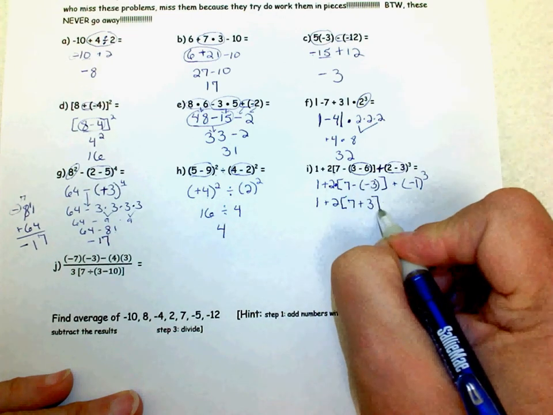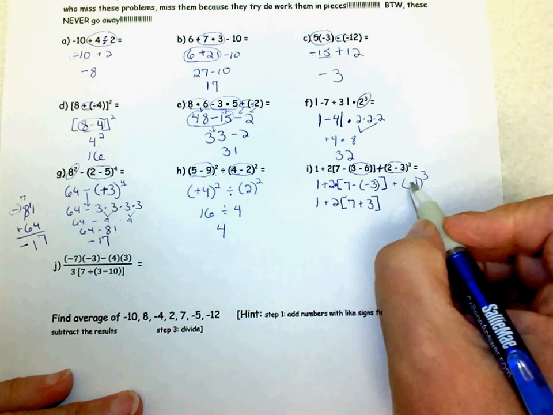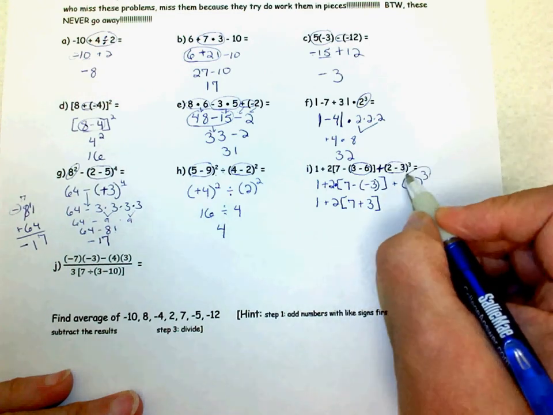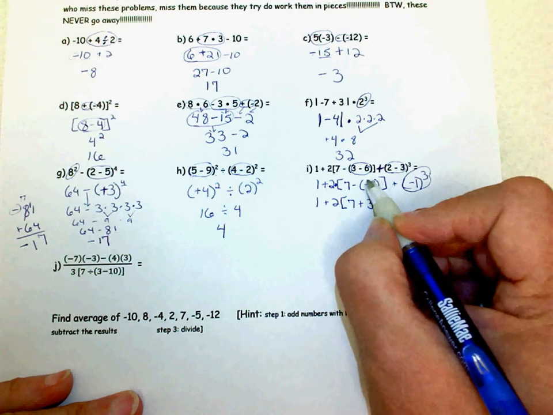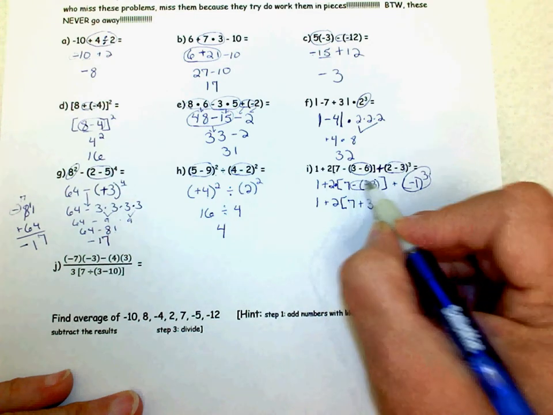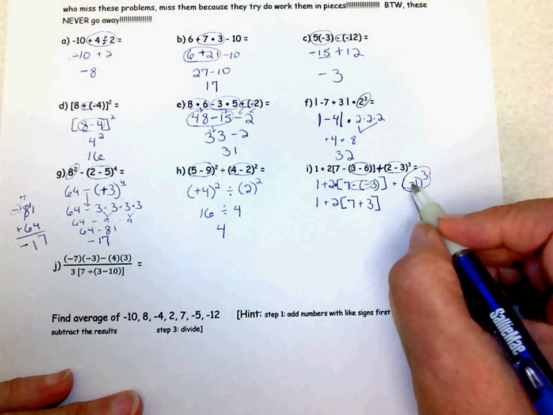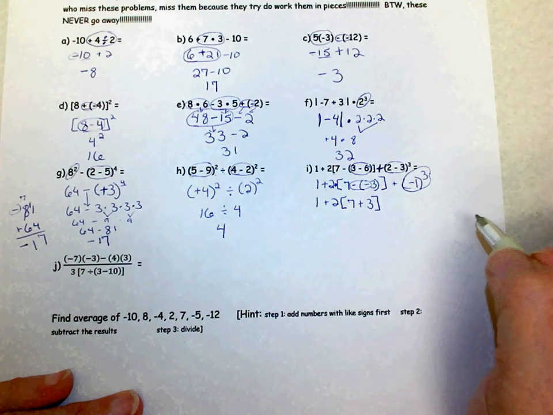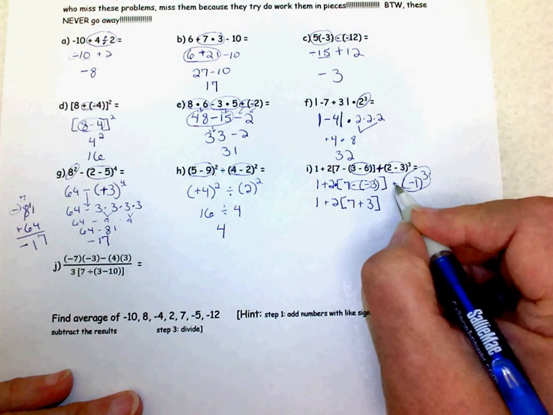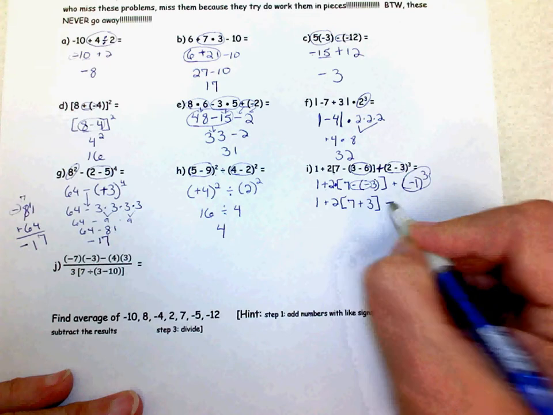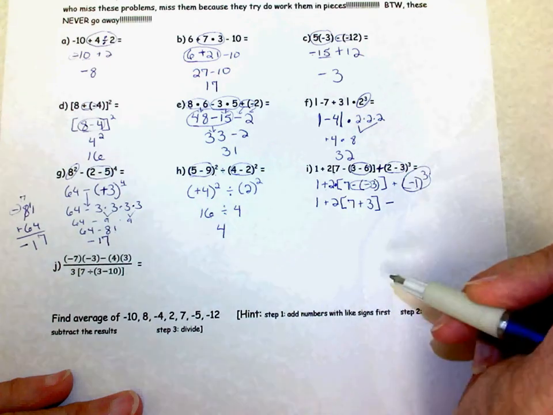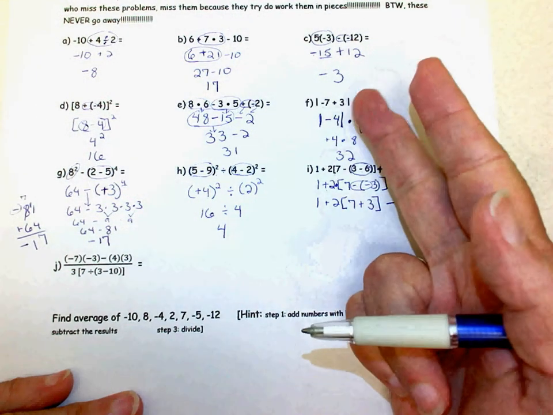Now, let's deal with this one right here. And we've already dealt with the minus a minus. Negative 1 to an odd power, we keep our minus. And plus a minus is minus. Then 1 times 1 times 1 is still a 1.